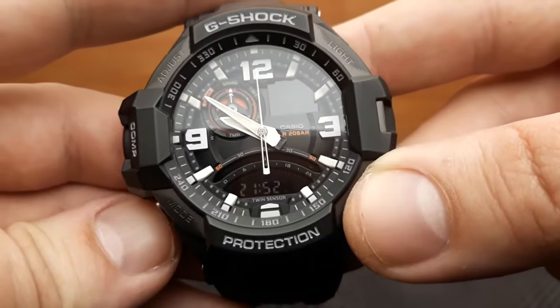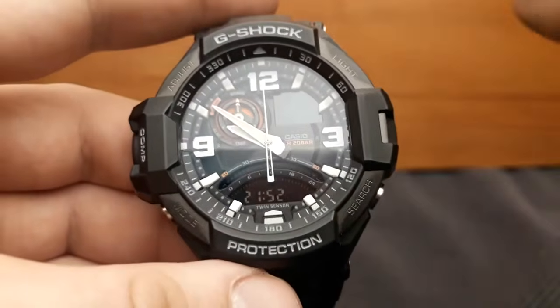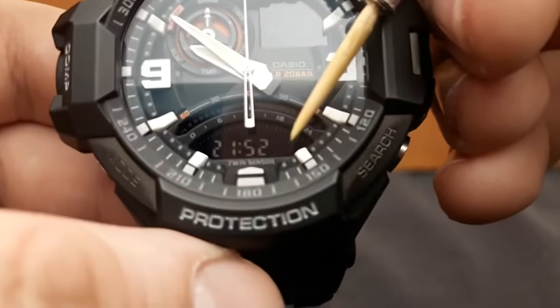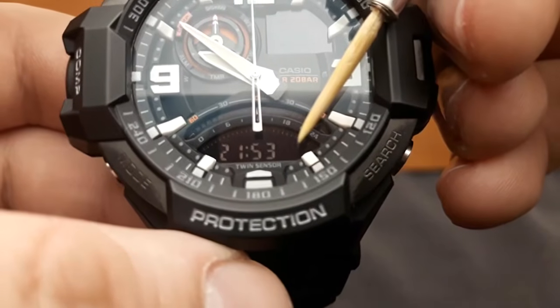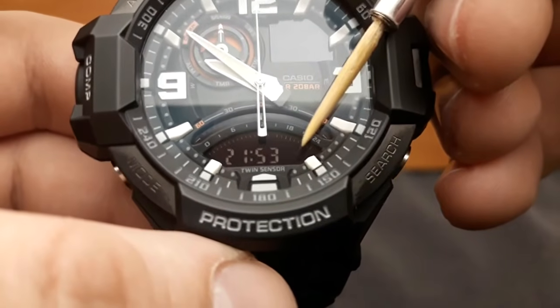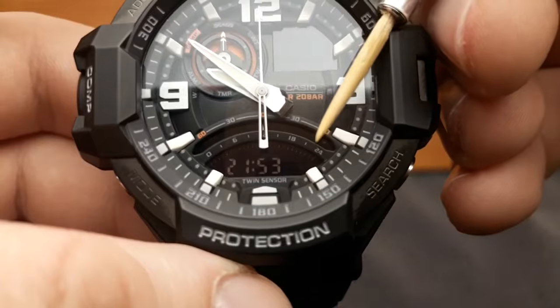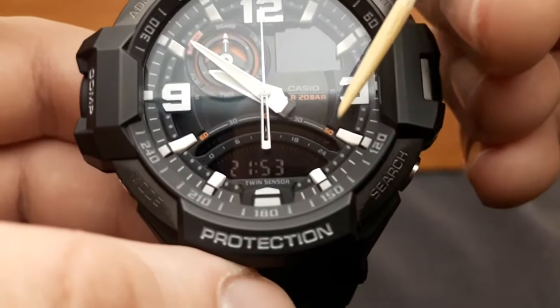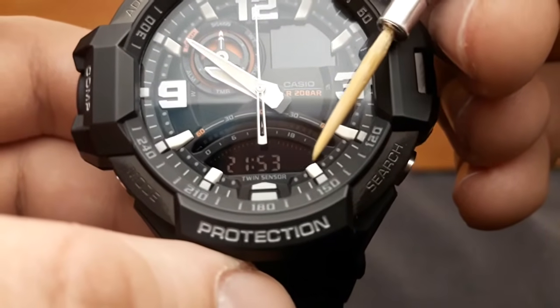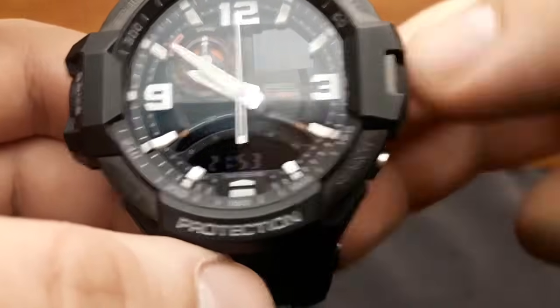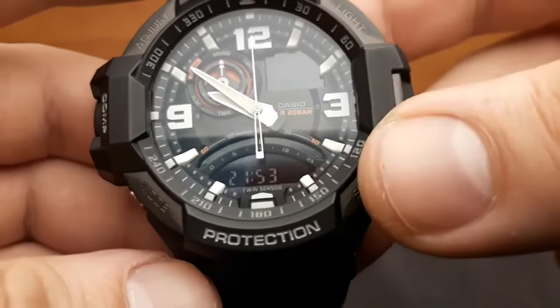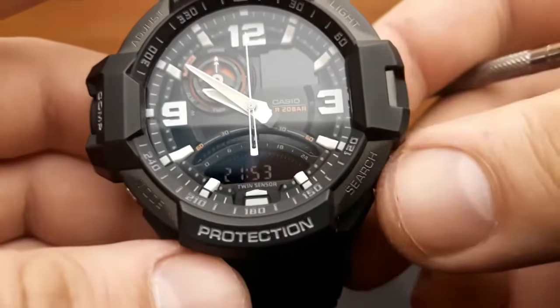Pressing the mode button again gets us to setting the seconds value over here, and as you can see the seconds are flashing. Now you cannot set the exact value of the seconds, but what you can do is reset the seconds value to 0. So pressing the search button will reset seconds to 0.